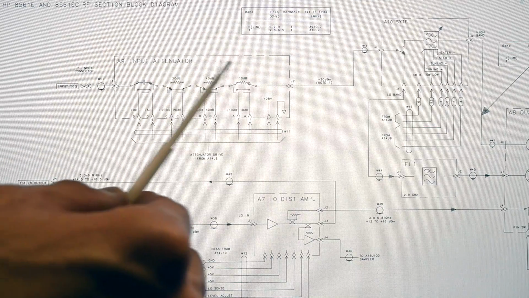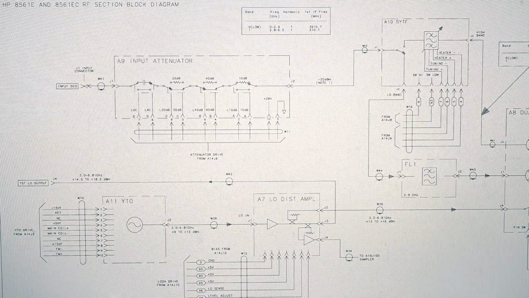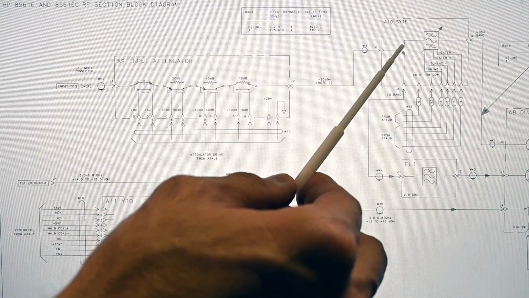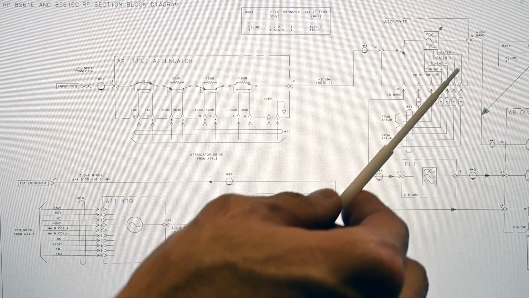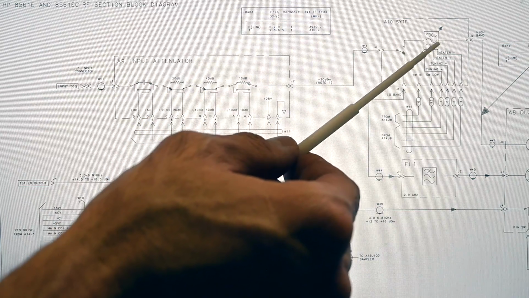So the input attenuator is functioning correctly. It has a flat response to any given frequency. That's exactly what you want to see. So if we take a look, the output of the attenuator goes over here, and it goes to the A10 assembly, which is the switch and YIG-tune filter. So there's an RF switch right here, and then you can see this is the YIG-tune filter.